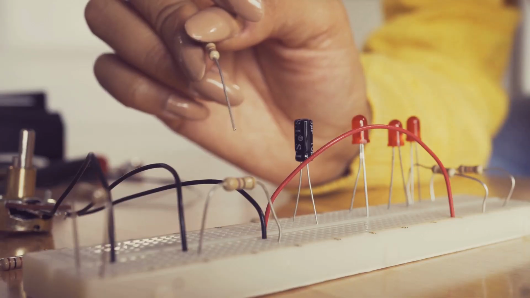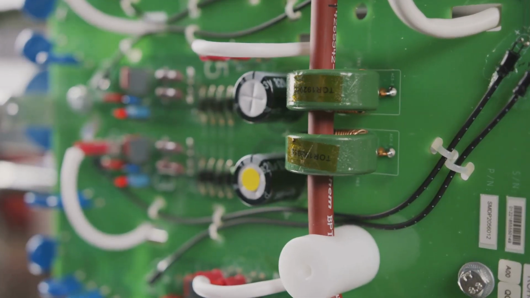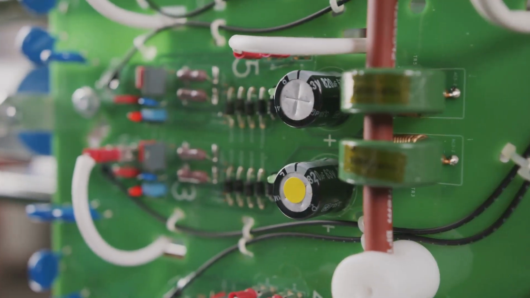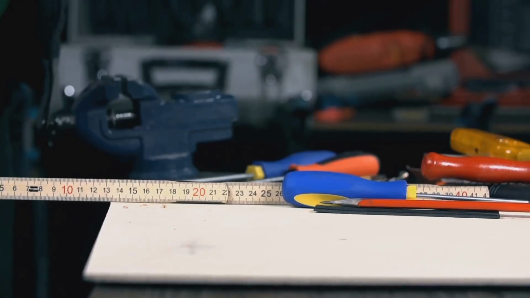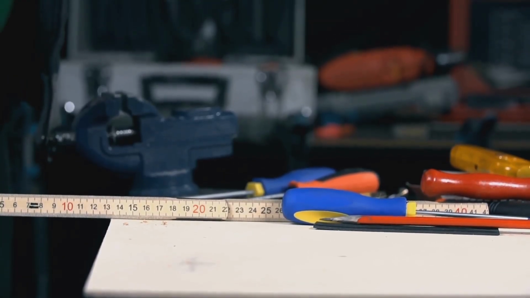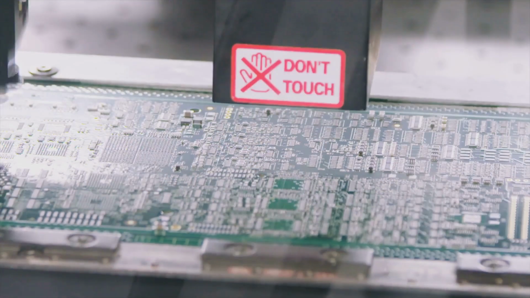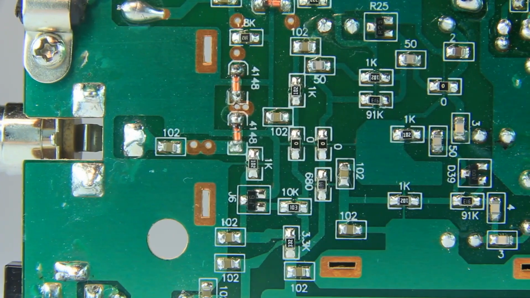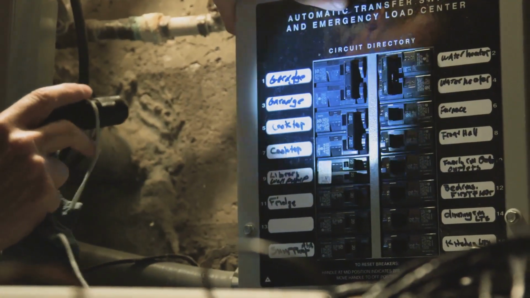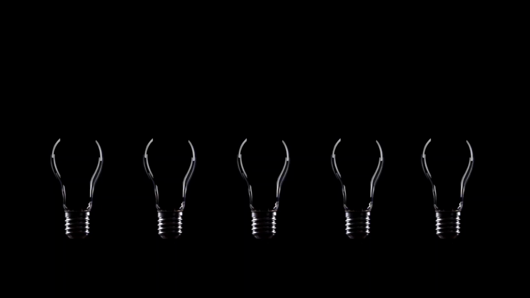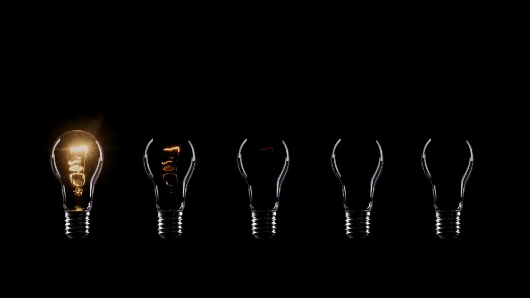Let's talk about different types of circuits. The simplest form is the series circuit, where components are connected end to end. The current has only one path to take. If one component fails, the entire circuit breaks. In contrast, a parallel circuit has multiple paths for the current to flow. If one component fails, the current can still travel through other paths. This is why your home is wired in parallel circuits. If one light bulb goes out, the rest stay on.